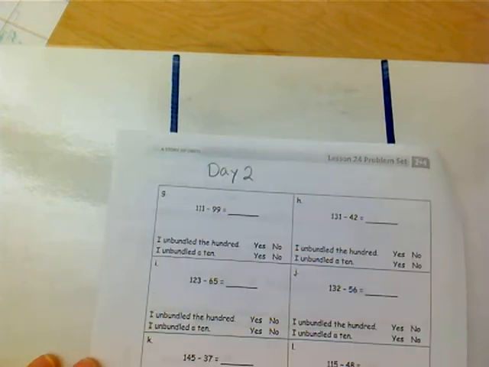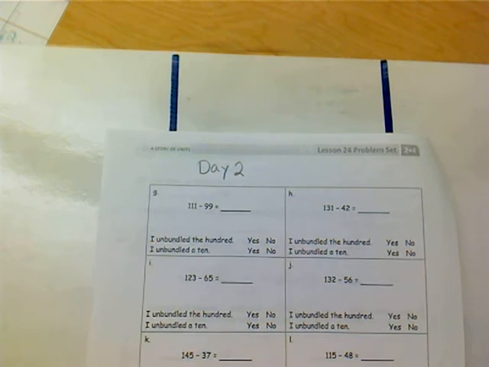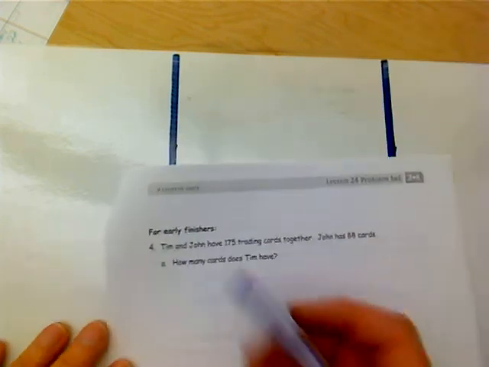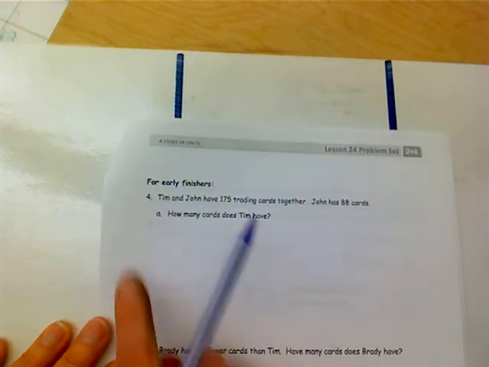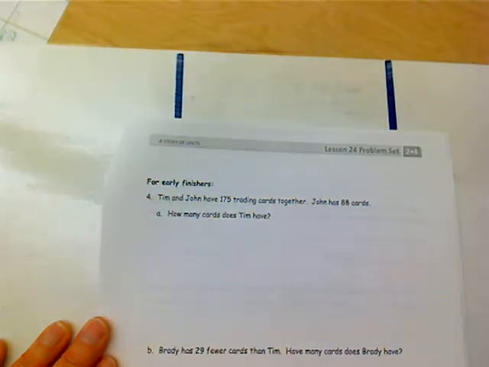So, you need to do these problems G, H, I, J, K, and L, remembering that you're also going to be letting us know whether you're bundling or unbundling 100, unbundling a 10. And then you have a word problem. There are 67 apples. The students ate 89 of those apples. How many are left? You're going to be doing that one on the place value chart. And then you have 2 other word problems over on the next page on page 147 about Tim and John. There's a part A and a part B.